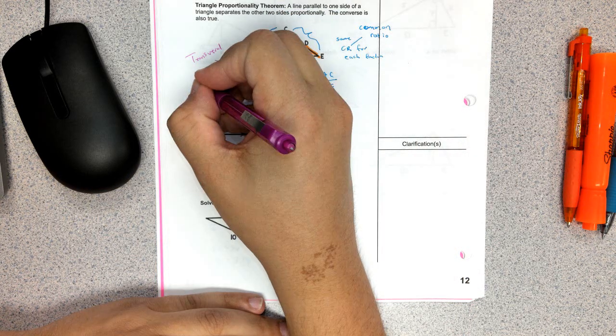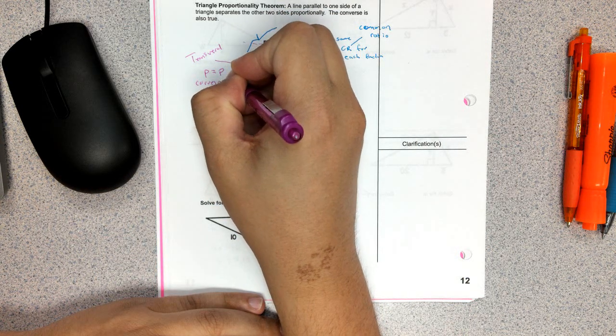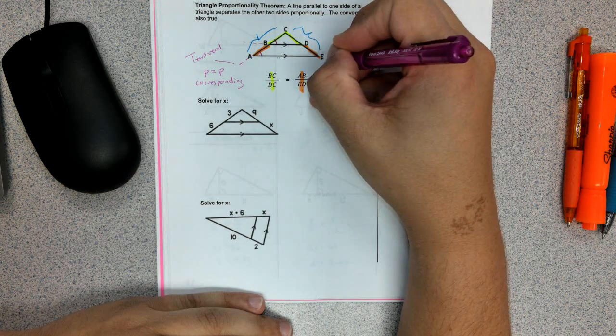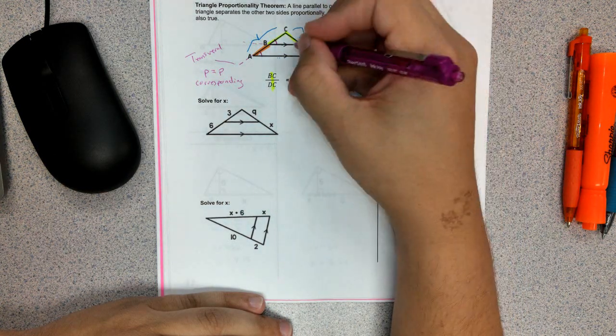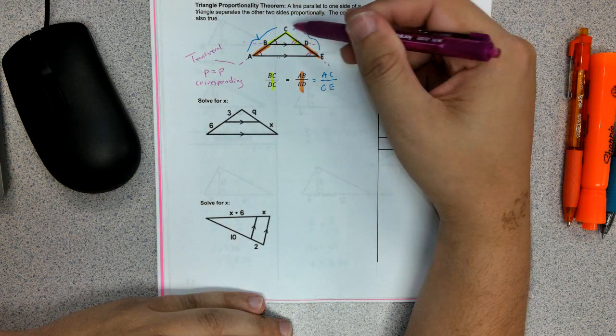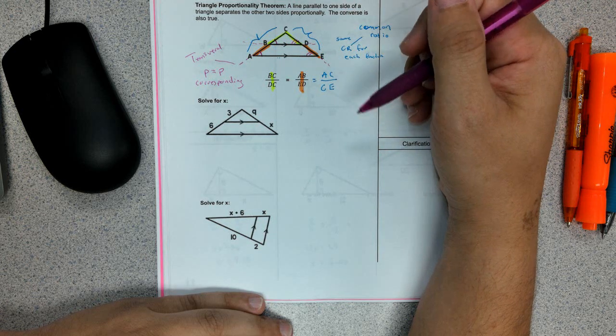These are also corresponding angles. And because they're corresponding, we can come over here and say that this guy is a transversal. We have another small and another small. And we could say that these angles are also corresponding, so they're set up as part equals part.